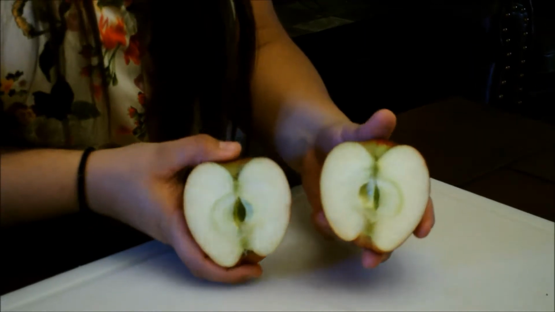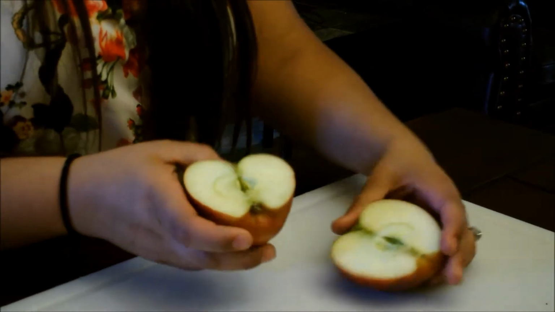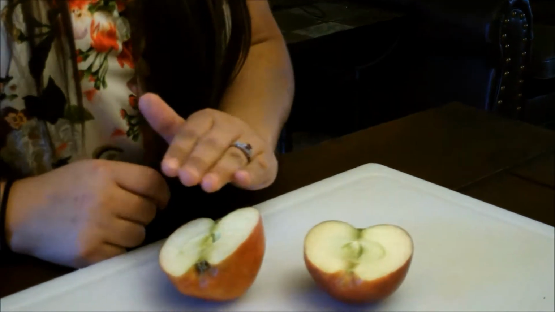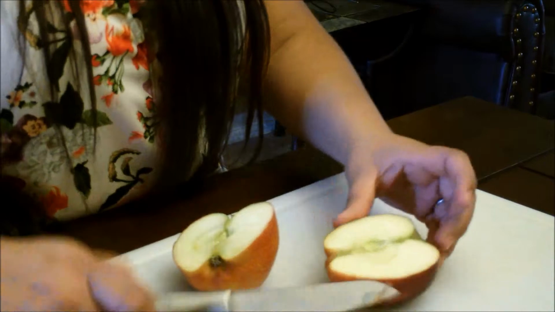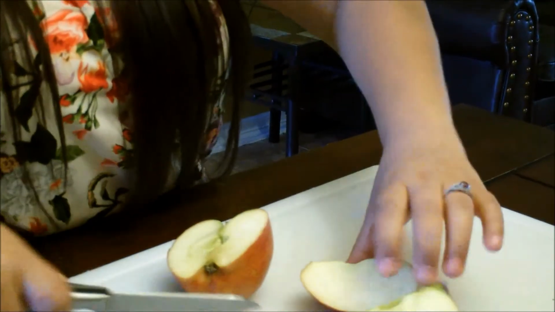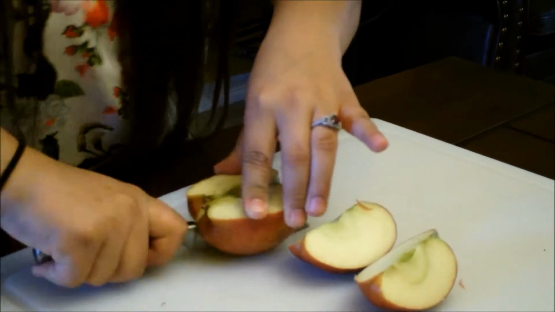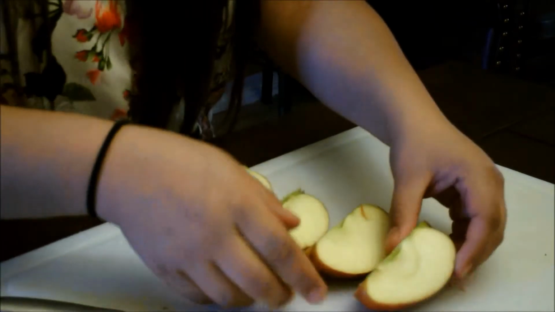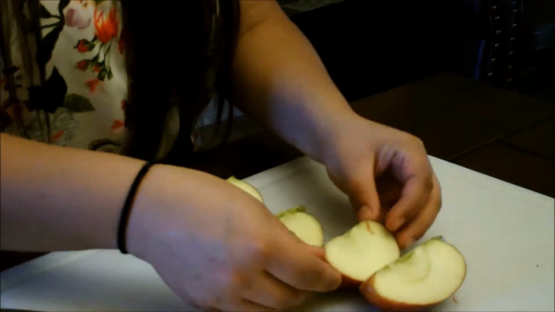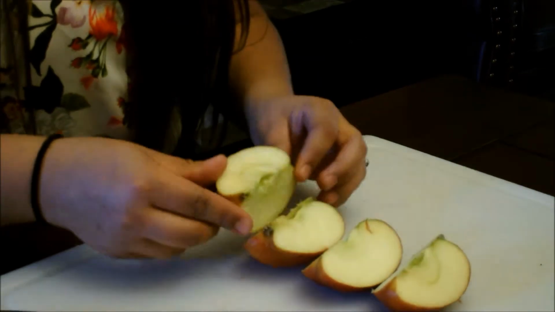So here we have 1/2 the apple and half an apple. I'm going to divide these into 4 equal parts, giving us 1/4. Here I cut half of the half, and then cut half of the other half, and it gives me 1/4, 1/4, 1/4, and 1/4.